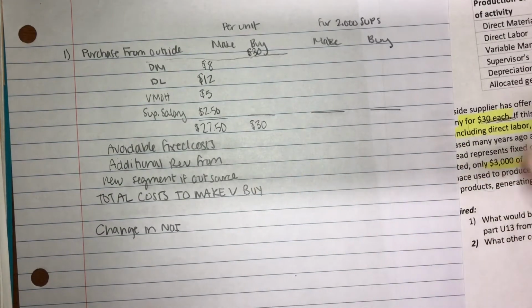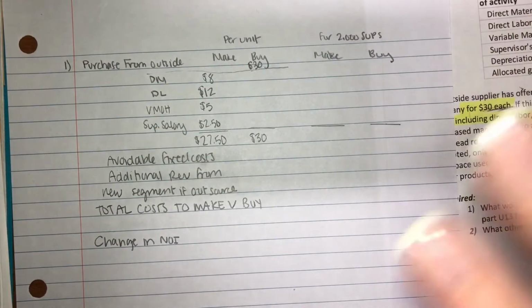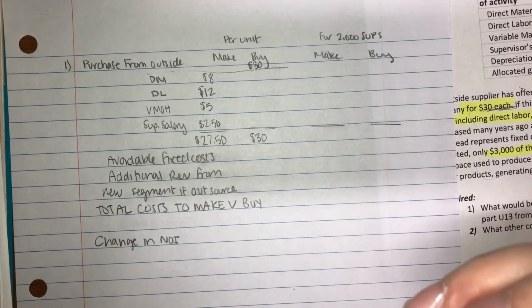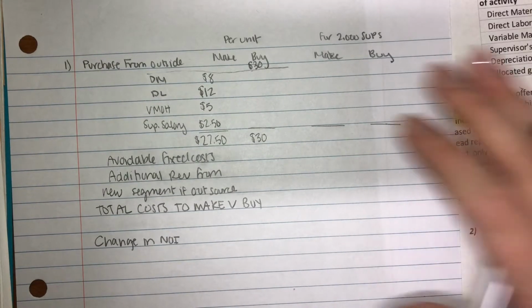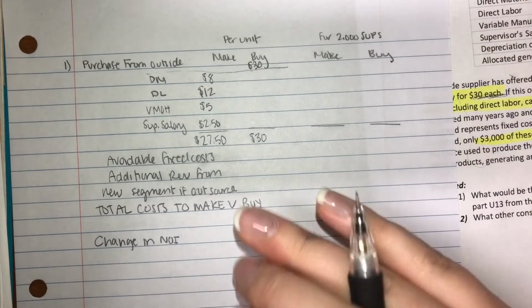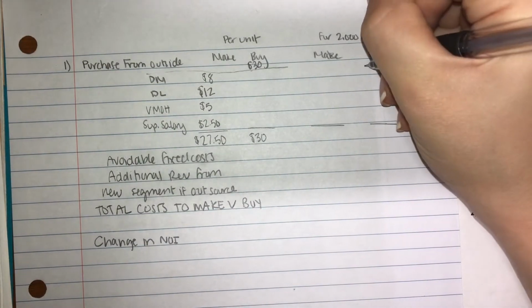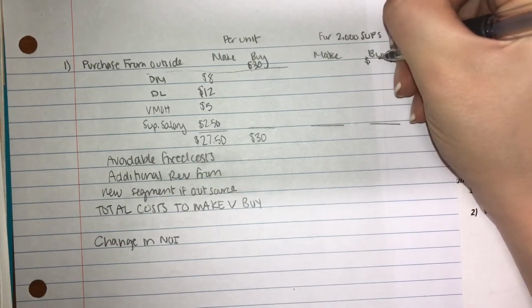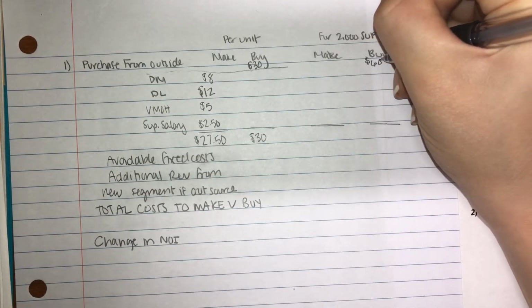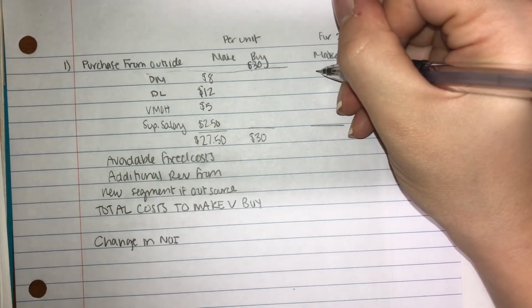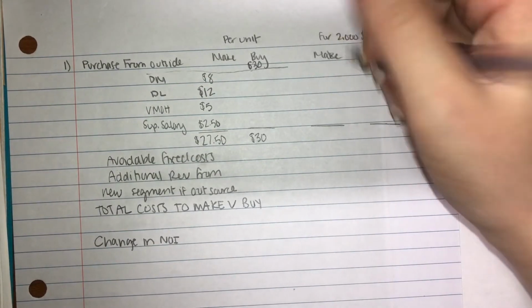Now I'm going to multiply by 2,000 because I want it on the 2,000 level instead of the per unit level, since some of my facts are at that level. If I multiply everything across, to purchase it would be $60,000 to buy 2,000. That was the buy, now we're on the make.